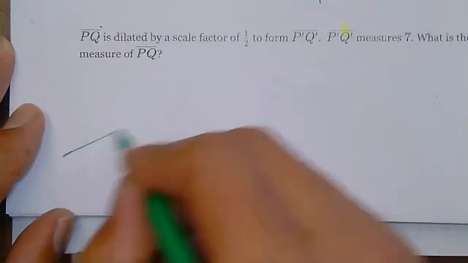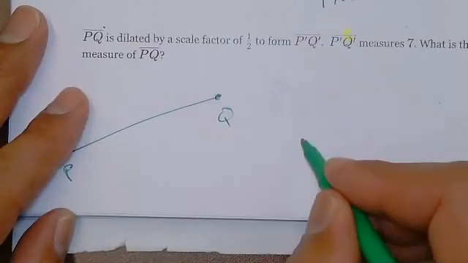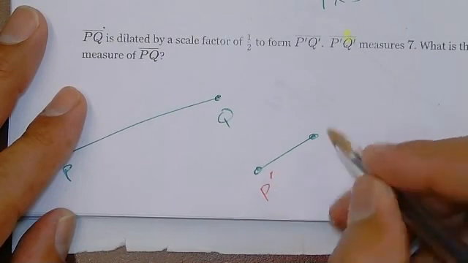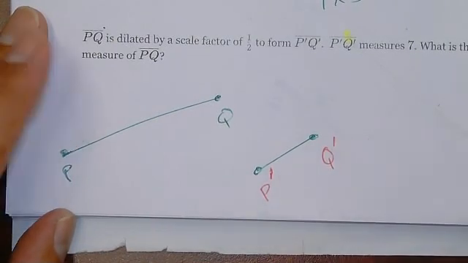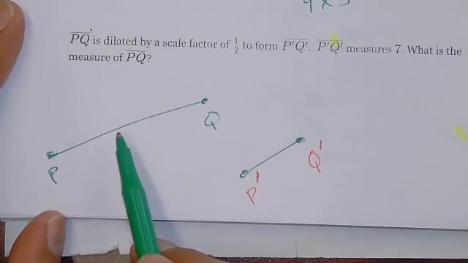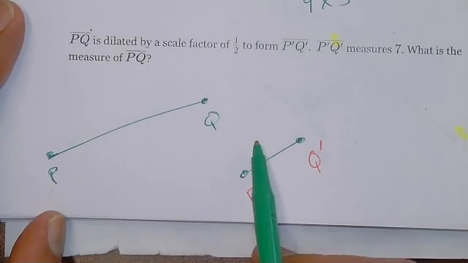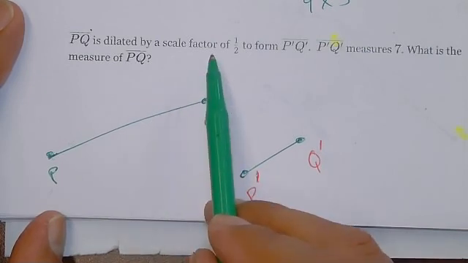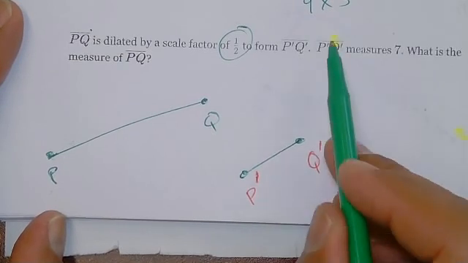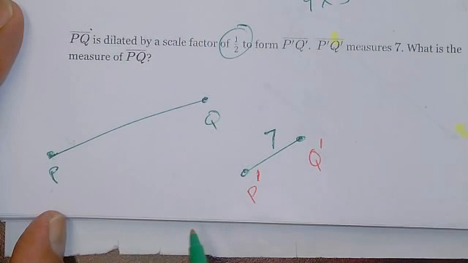PQ, the original one, is dilated by a scale factor of half. That means that PQ was larger, and if it's going to go to 1/2, that means it's going to be half its size. That means that this one is going to be half the size, right? The one with the image, the one with the little hyphen marks. I don't know what PQ is, or do I? They're going to tell me right now. PQ is dilated by half. That means it's going to get smaller. Half, to form this one.